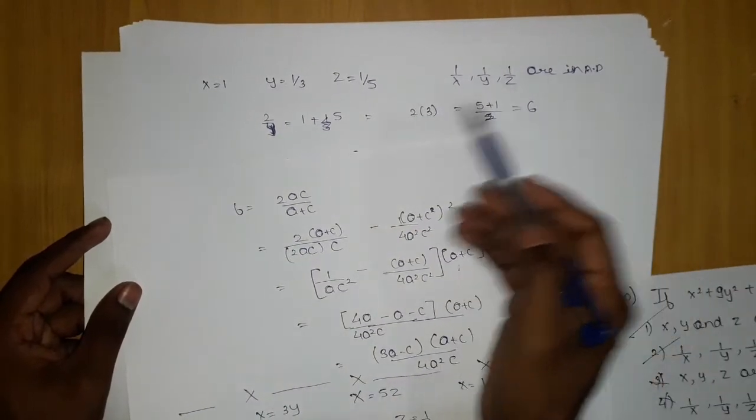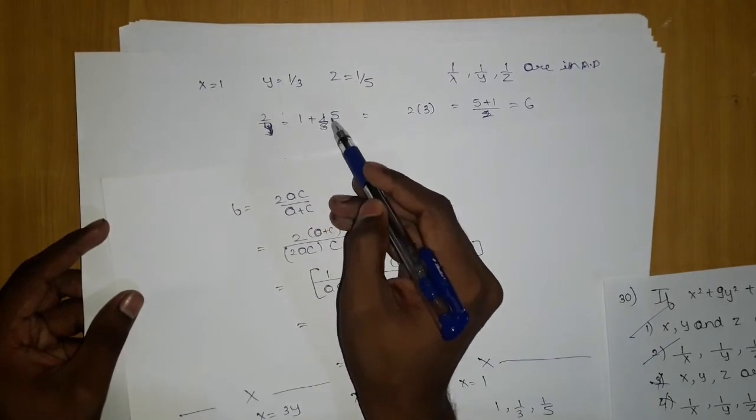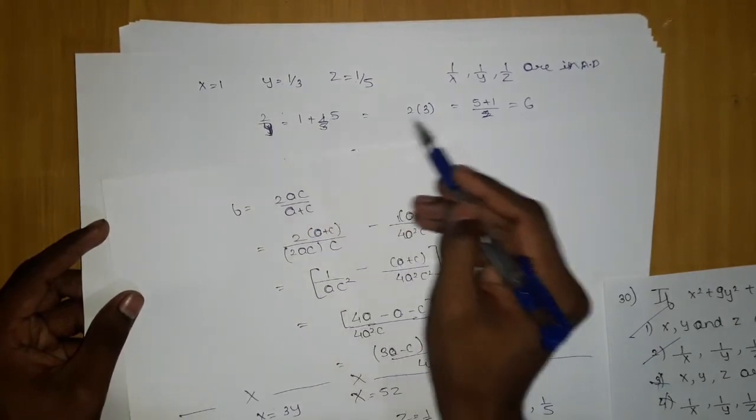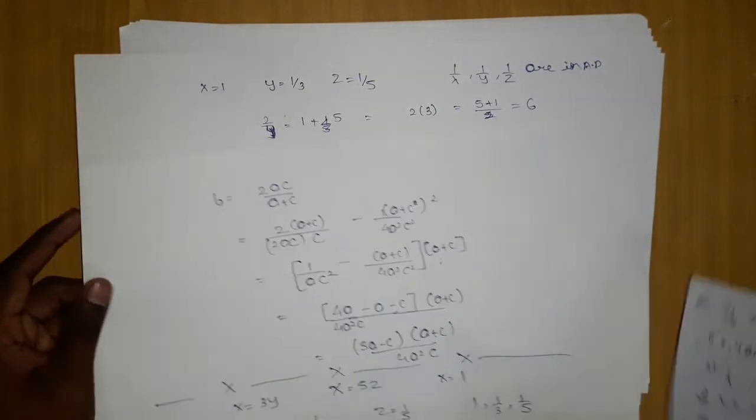1 upon x, 1 upon x, we have proved it, it will be 2 upon y. 1 plus 1 upon 5 will become 5. This 2 into 3 will become 6. 5 plus 1 is 6. Okay, so we have proved this thing. Now let's move on to the next question, which is our 31st question.